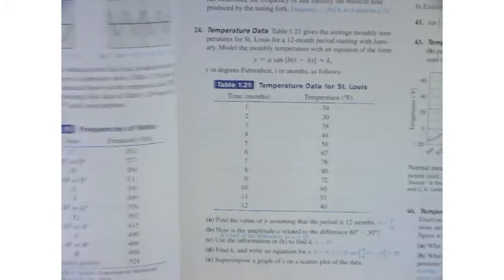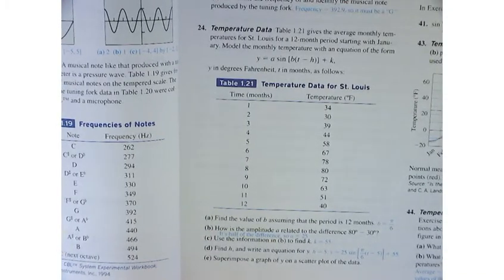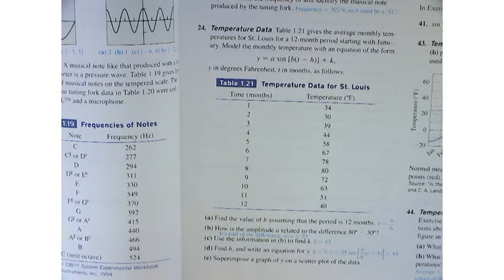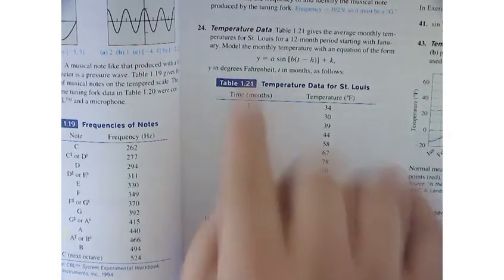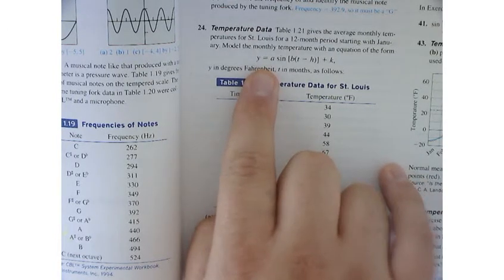Problem number 24 in the textbook. It's right here. So here's what they did, and I'm going to paraphrase it because I don't want to read the whole thing. It's basically a table of values. What they did is in the city of St. Louis, they took the average temperature for each month of the year, and then they want us to write an equation that models this data.